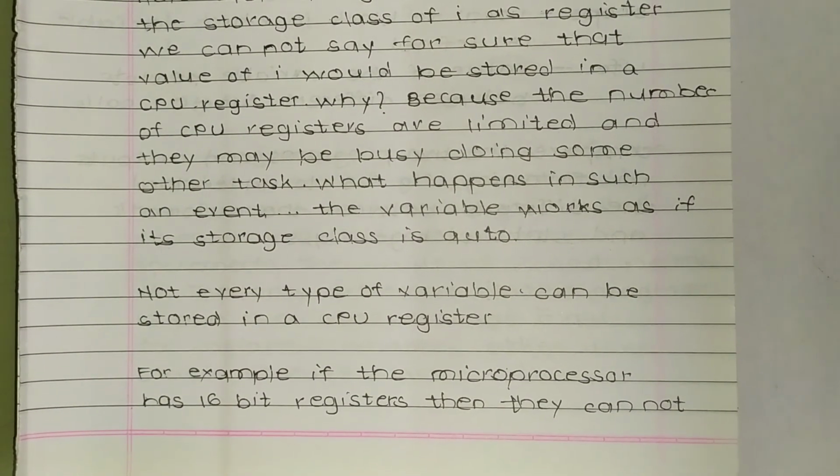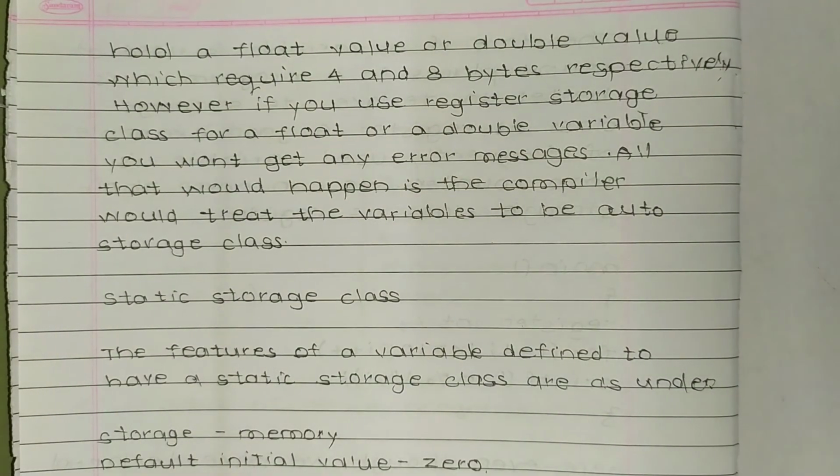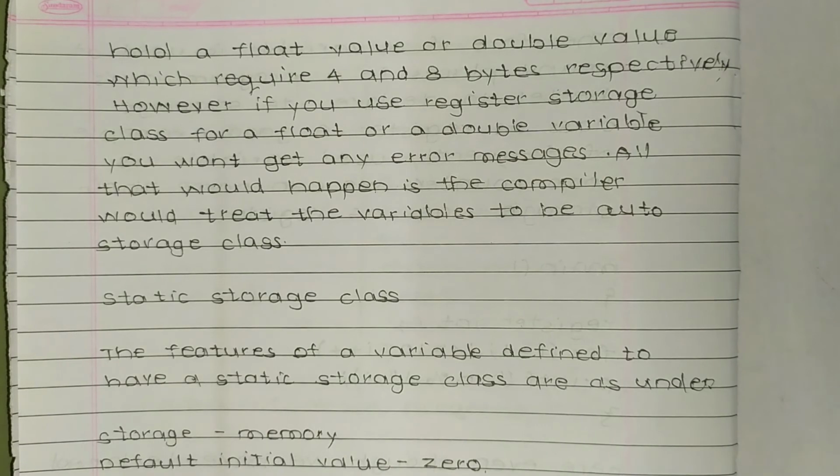Not every type of variable can be stored in a CPU register. For example, if the microprocessor has 16-bit registers, then they cannot hold a float or double value, which requires 4 and 8 bytes respectively.